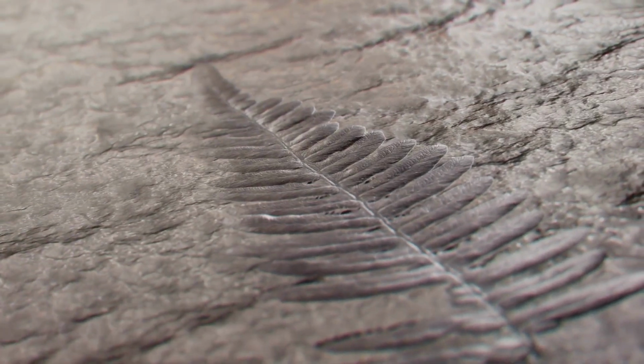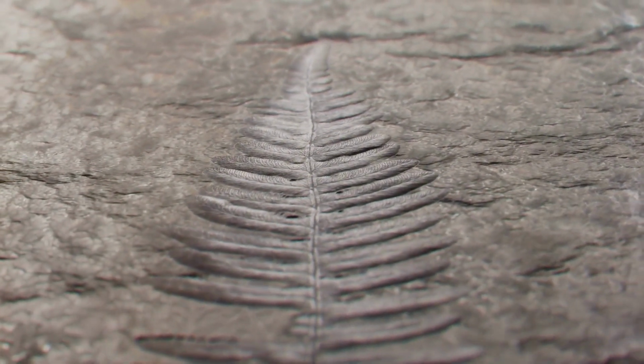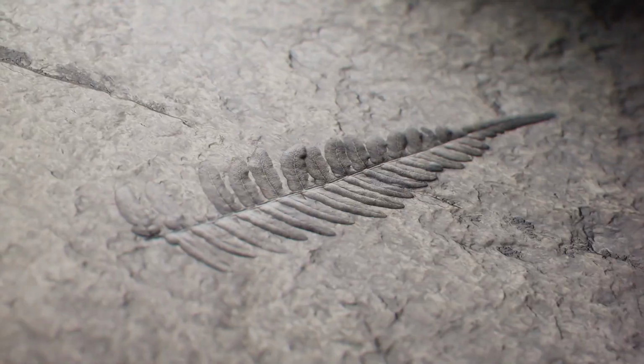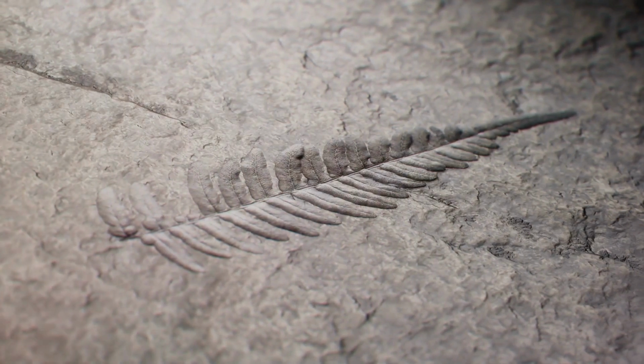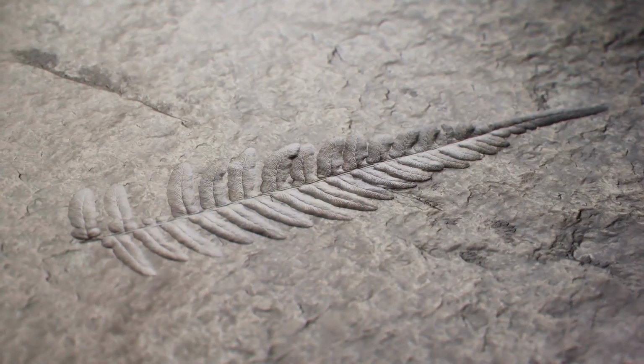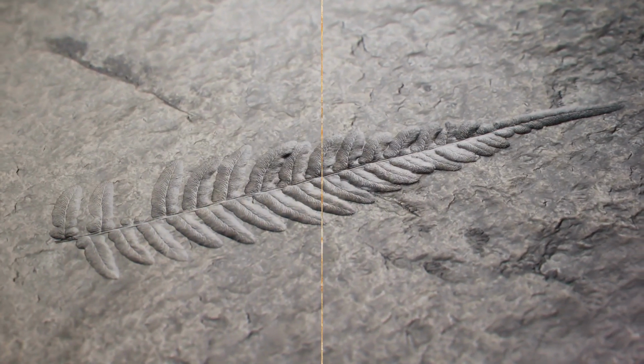The beauty of trace fossils is that they provide a snapshot of life in the past. They give us insights into the behavior and activities of creatures that roamed the earth millions of years ago. Through trace fossils, we can piece together a more comprehensive picture of ancient ecosystems and understand how different species interacted with each other and their environment.